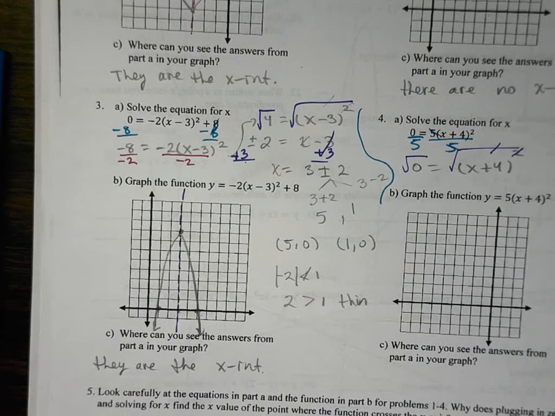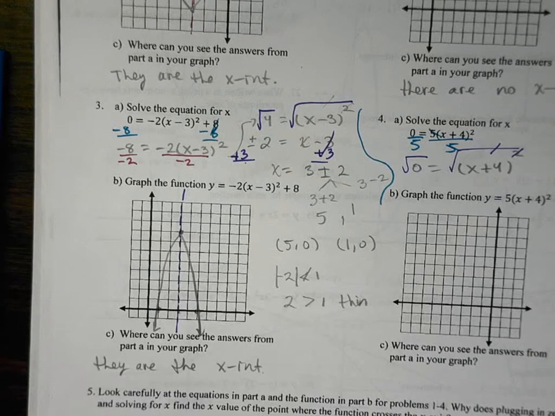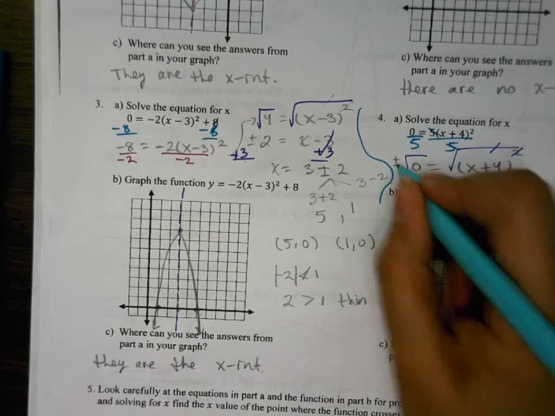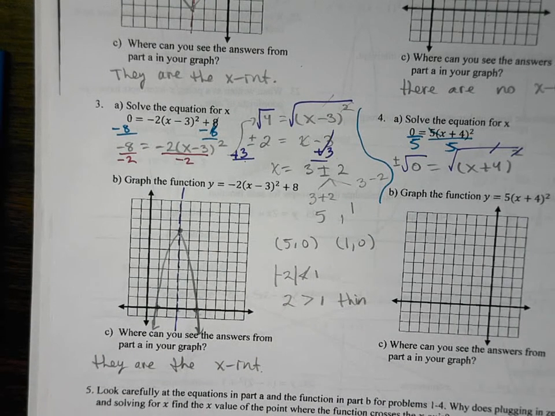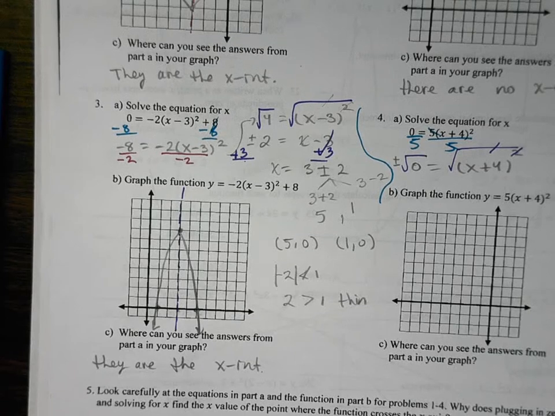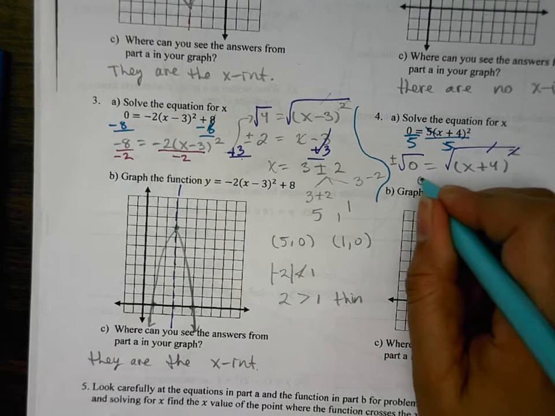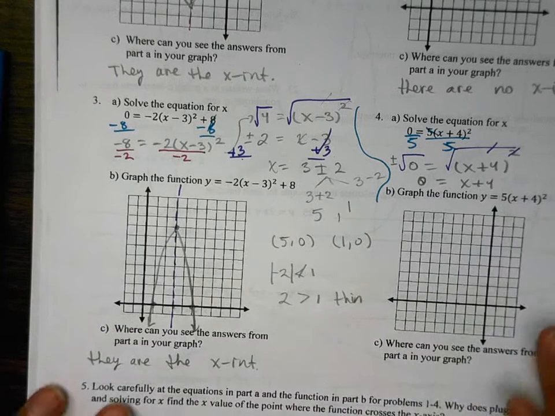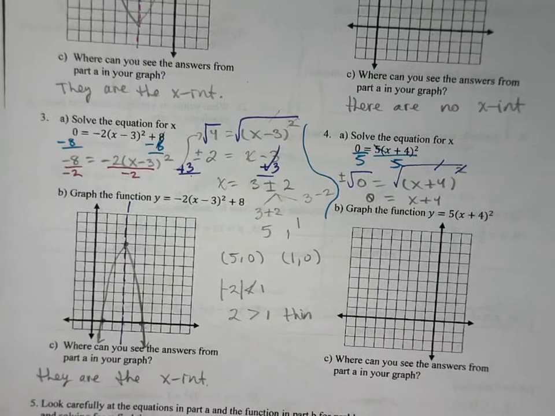Wait. Can you square root the 0? No. Okay. What is the square root of 0? 0. Why? Because 0 times 0 is always 0. So is the square root of 0 0? Yeah. But when you put plus or minus, is it necessary with a 0? Never. Because positive 0, negative 0 is still 0. Okay. Do you guys agree?